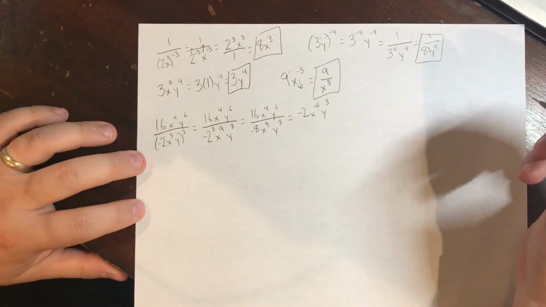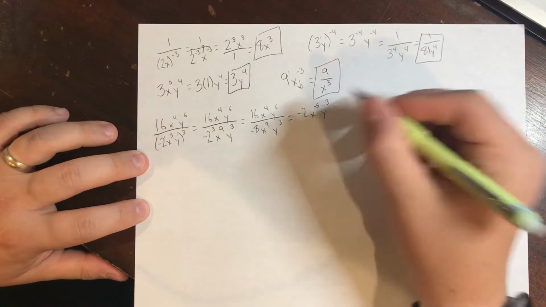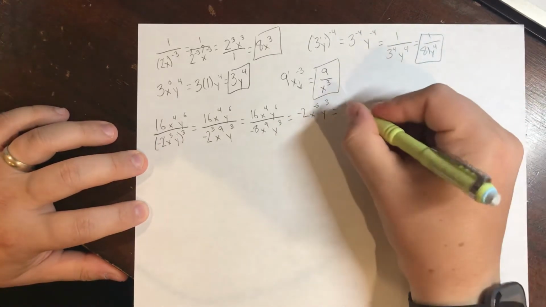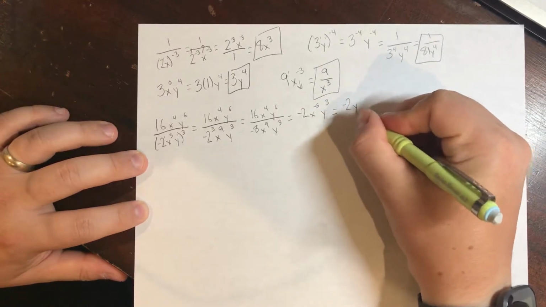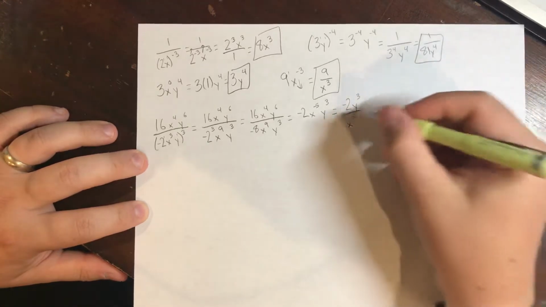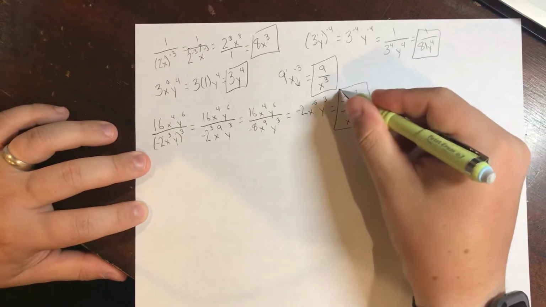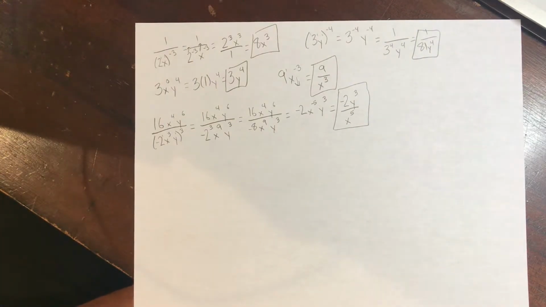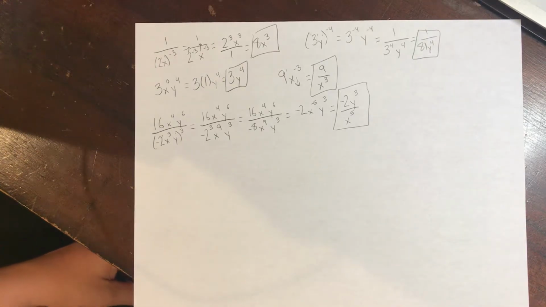Remember our negative exponent rule? We don't want to have a negative exponent. We want to leave all of our exponents positive. So this is going to simplify to -2 y to the 3rd over x to the 5th. That's as far as we can take that. So that's where we will leave our answer. So a lot of steps in there, but really whenever you start breaking it down, not as complicated as it seems. It should be able to simplify fairly easily.